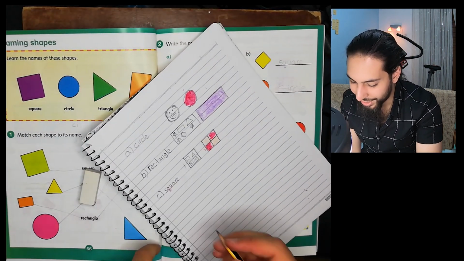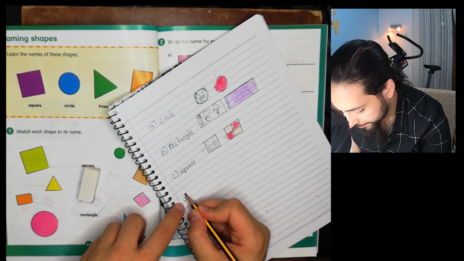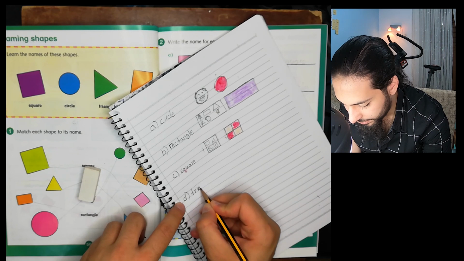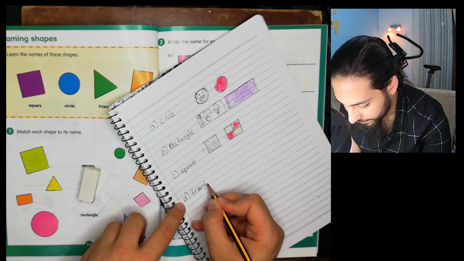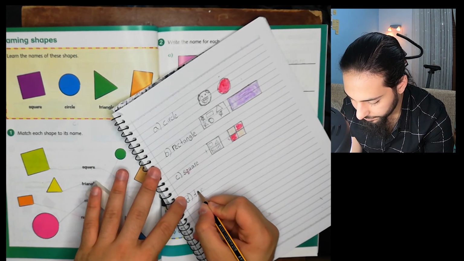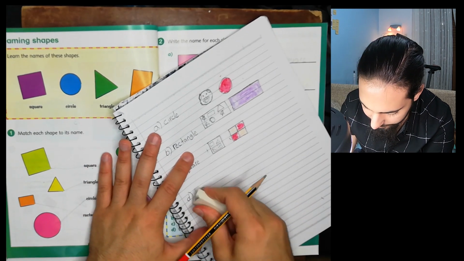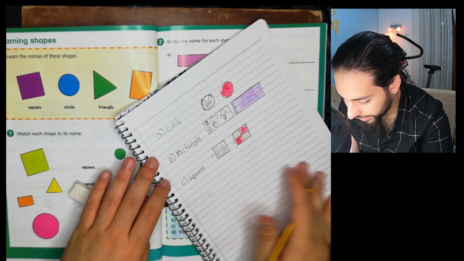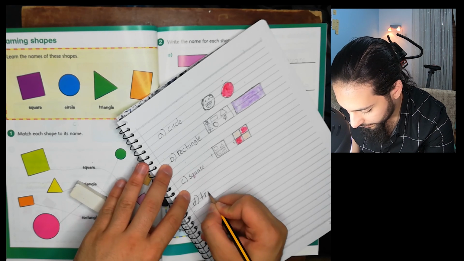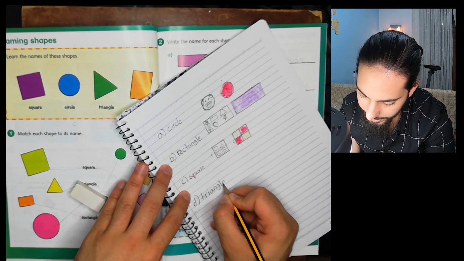Okay, next one we have a triangle. Small or big? Small. Triangle. Okay, let's stop there. I'm just gonna try it again. Triangle. Is this clear enough? No, I don't think it's clear enough. No, I'm just gonna wipe all of it and try it again. Okay, that's nice and clear.